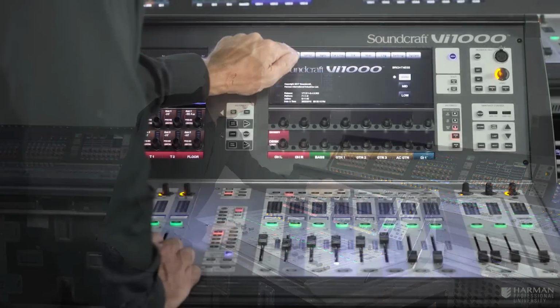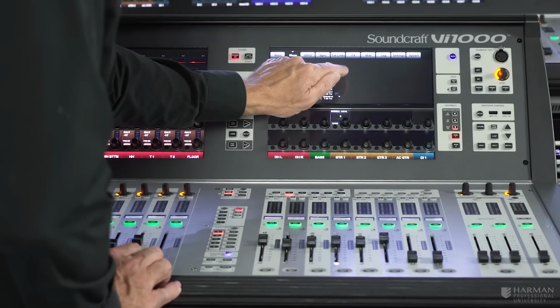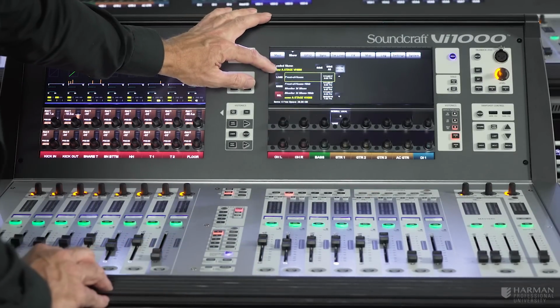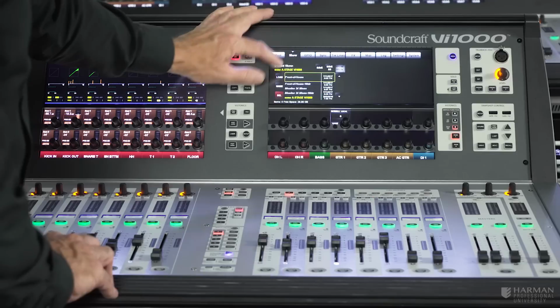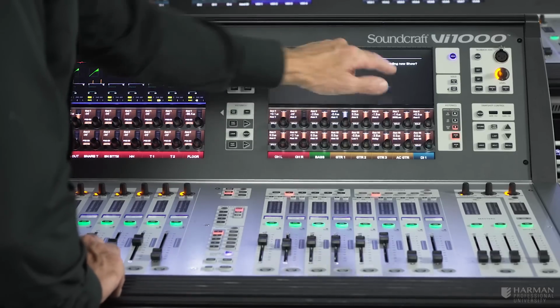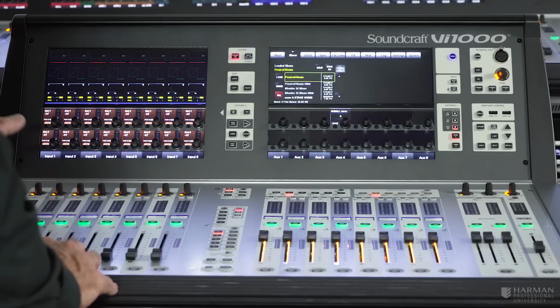There is another way to work on it, which is a more limited way with input channels, where I'm going to load up a different show file now. If I load up my default front of house show, which is called front of house, I'm not going to save changes there. So I'm going to load up my normal show.